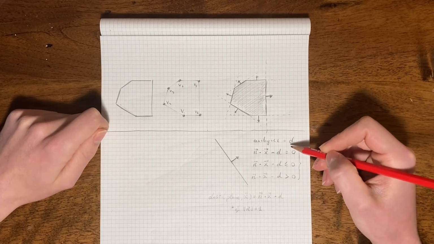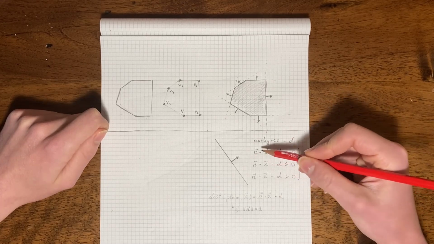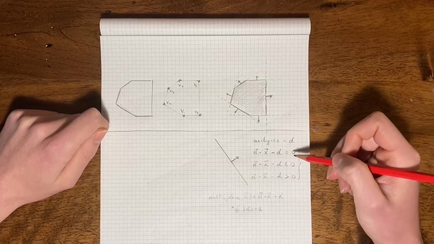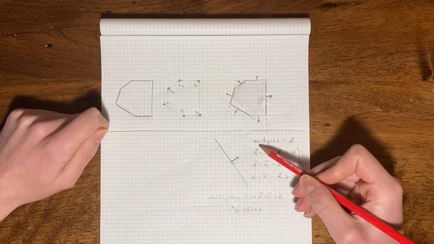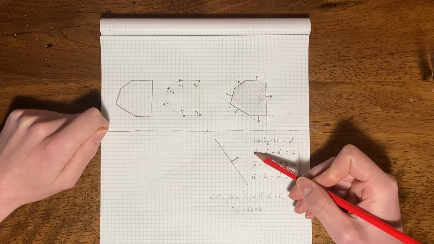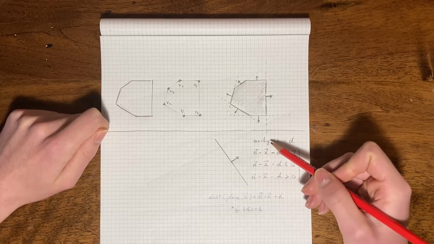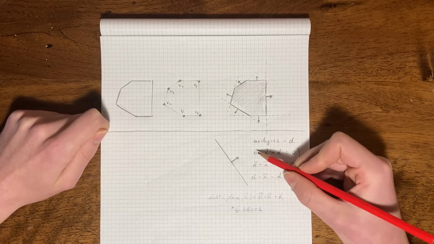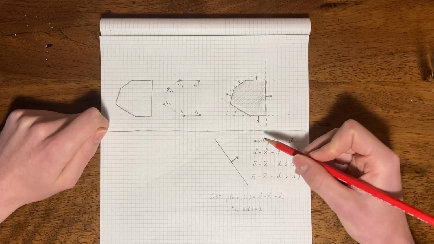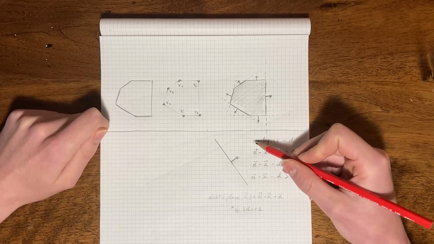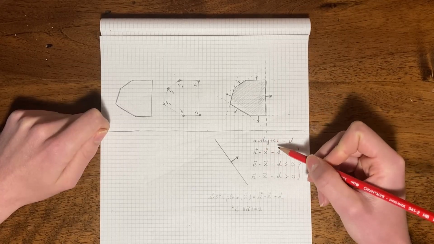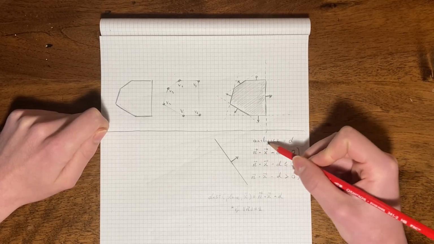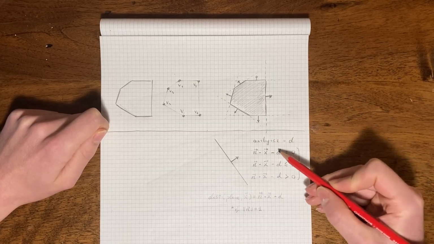If you write it in vector form, it's n dot x minus d equals 0, because here you can see it's just a dot product of the normal vector and the point xyz, right? So the normal vector is the vector with components a, b, and c, and you do a dot product with the point xyz, and this gives you this term, and it's equal to d.